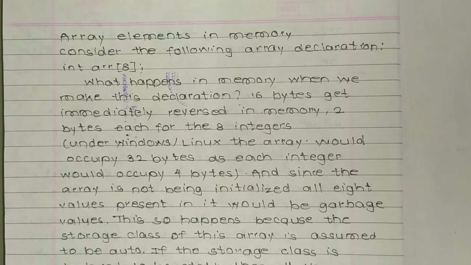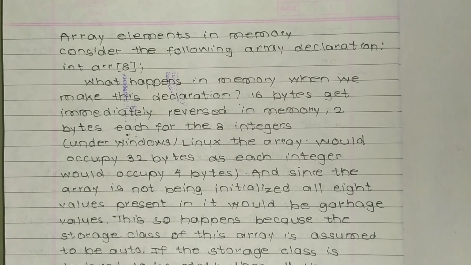Now consider the following array declaration: int arr[8]. What happens in memory when we make this declaration? There must be an operation performed in memory. 16 bytes get immediately reserved in memory. So when we declare int arr[8], there are some changes in memory. That should be understood.